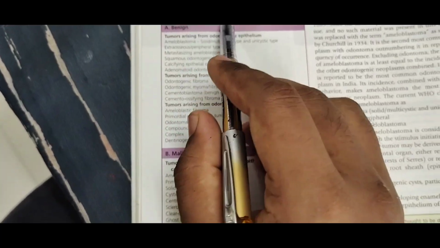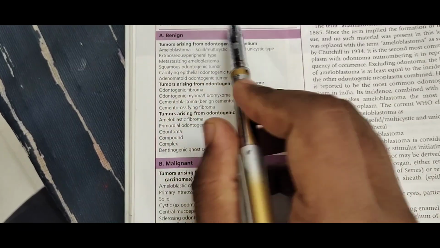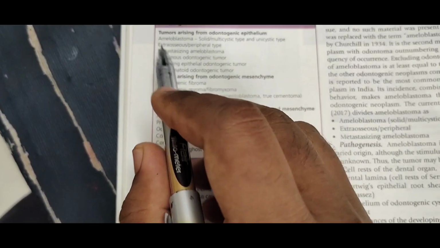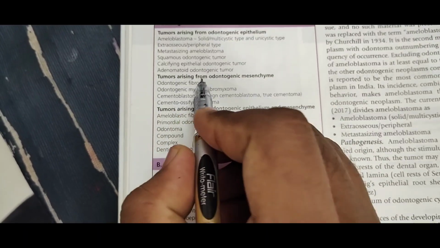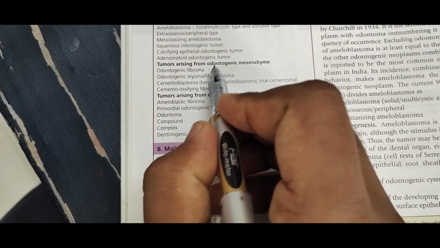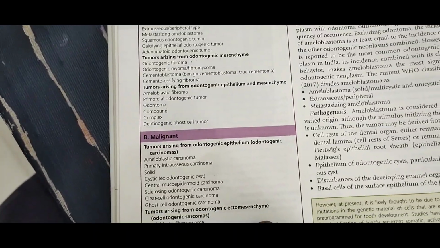Here see odontogenic tumors, WHO classification 2017, benign and malignant. Under benign, see here tumors arising from the odontogenic mesenchyma. This is the odontogenic fibroma. This is peripheral and central odontogenic fibroma.